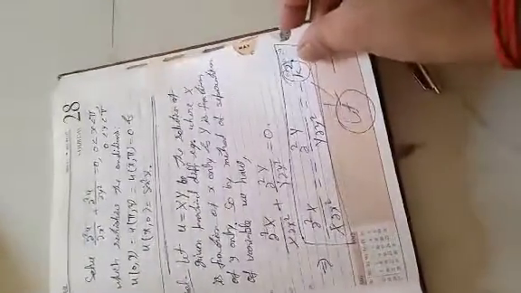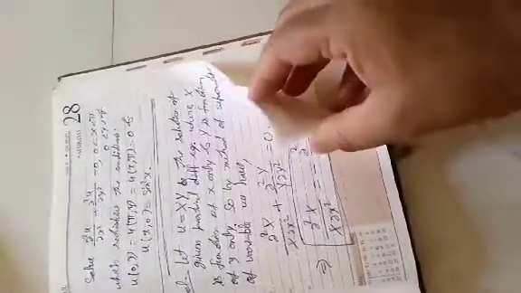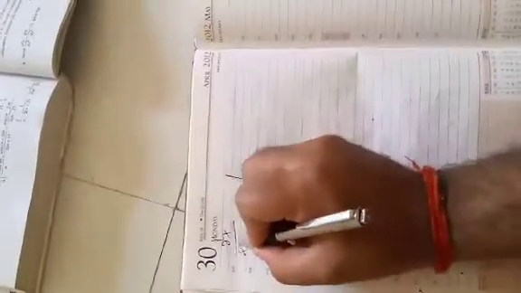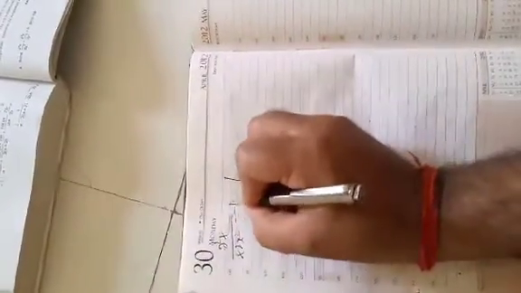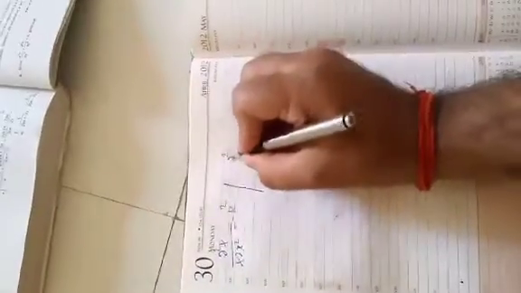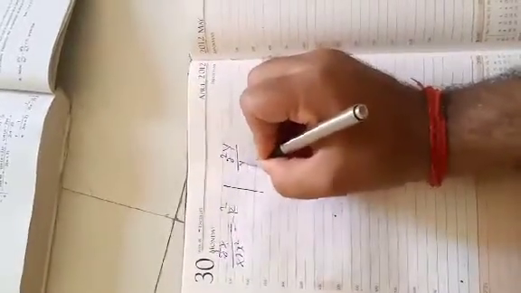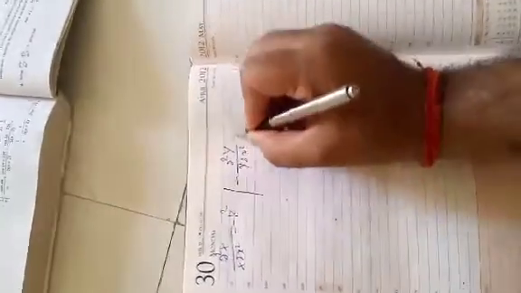So we have del 2 X over X del x square is equal to minus of k square, and on this side del 2 Y over Y del y square is equal to minus of k square.